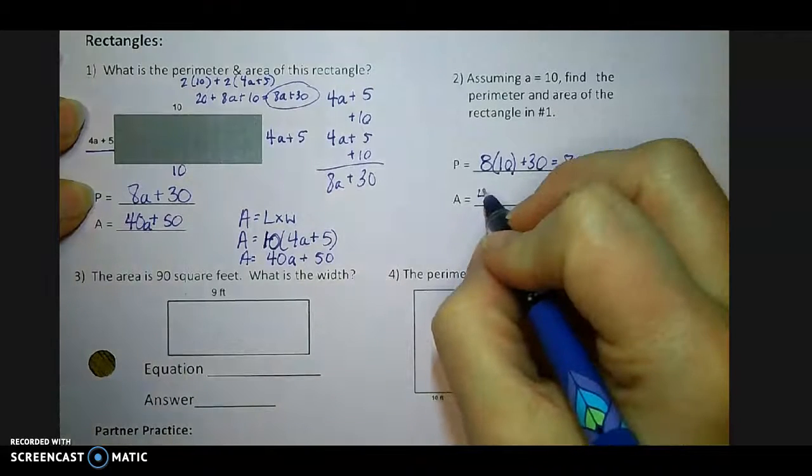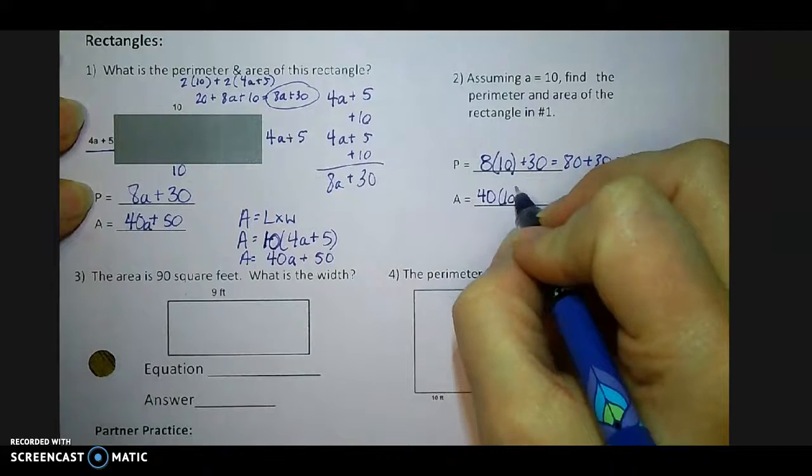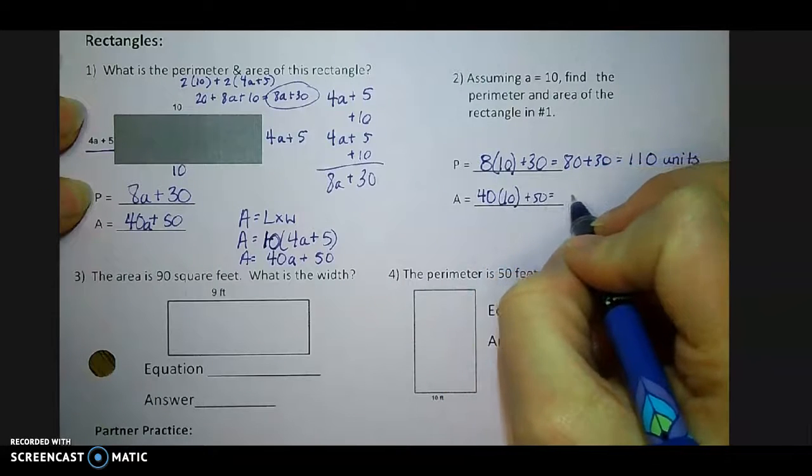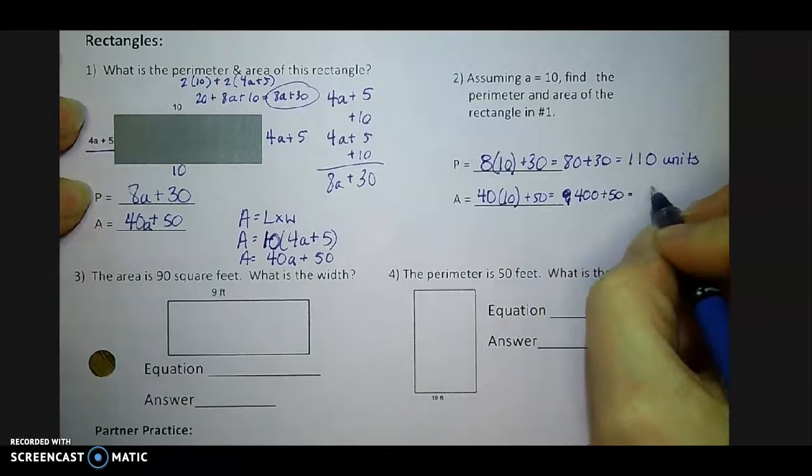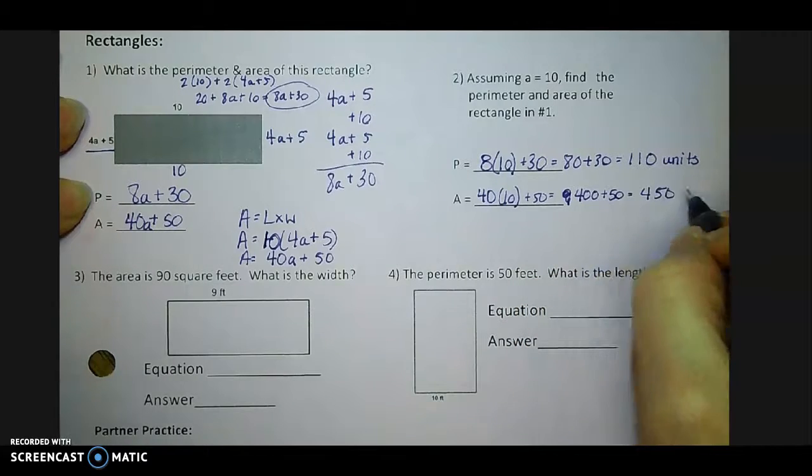For my area, I'm going to do the same thing. I get 400 plus 50, which is 450.